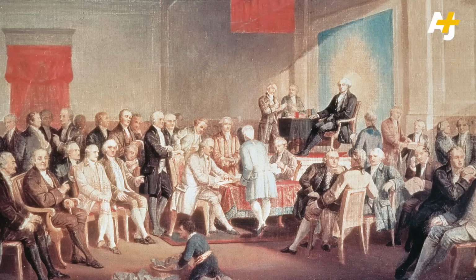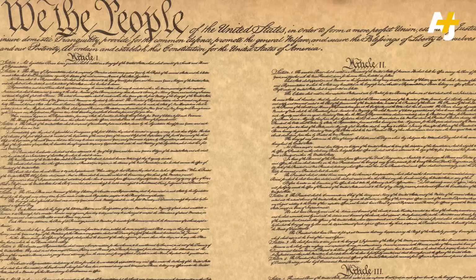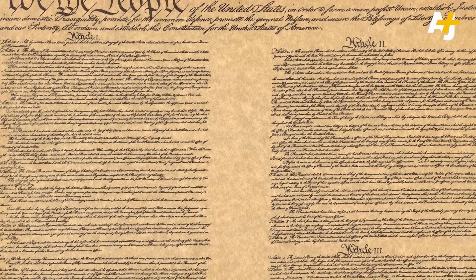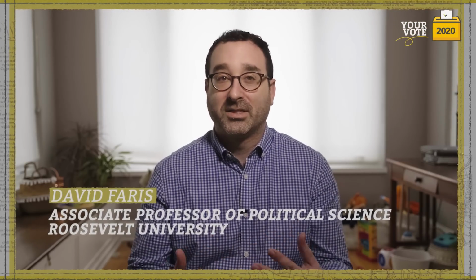This system was designed at the Constitutional Convention in 1787, where the U.S. Constitution was drawn up. The main point of contention at the convention in terms of representation was whether the legislature would reflect sort of population differences between the larger and the smaller states, or whether all the states would be represented equally.